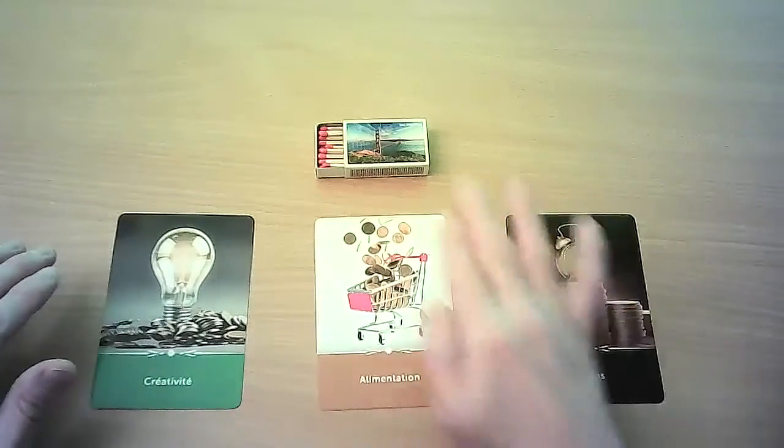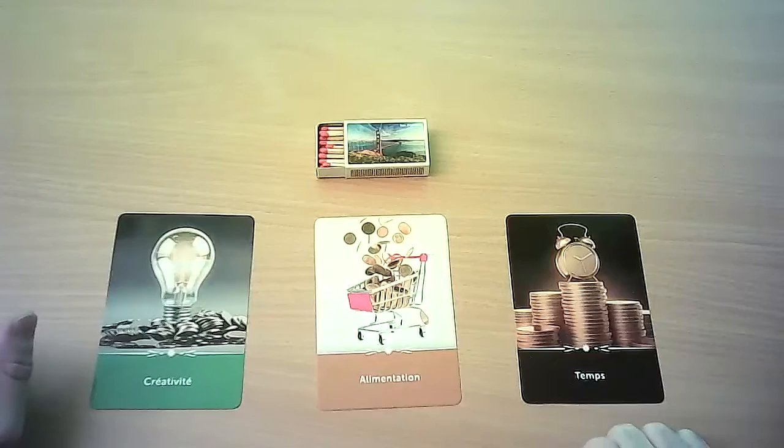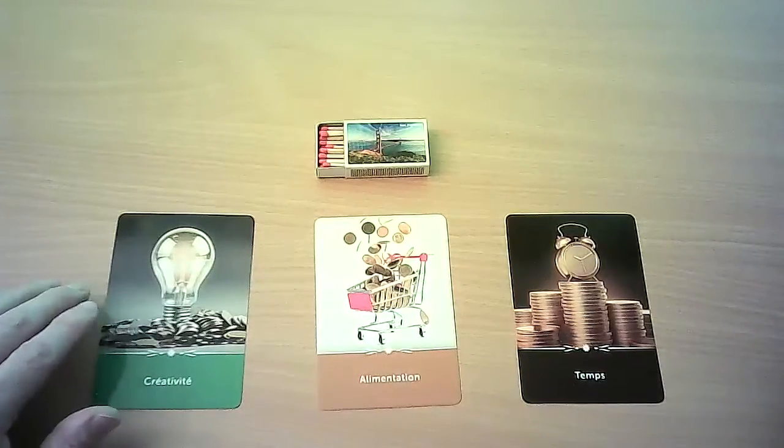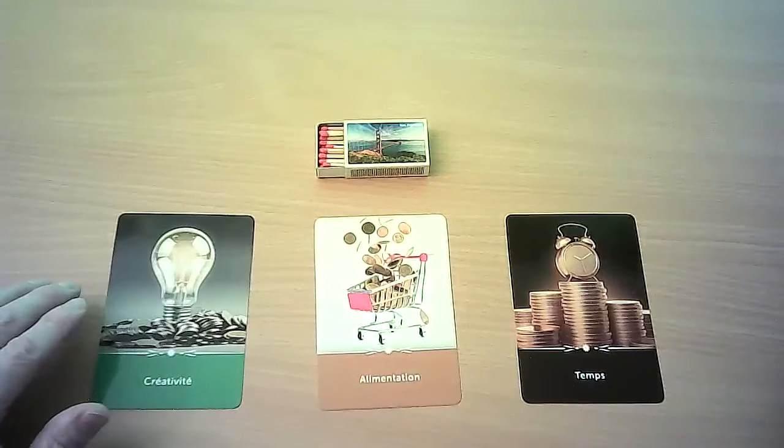Hello, Sagittarius, and welcome to the Matches, or the Fire Group, for your philosophical financial card reading for the month of March. As your first card here, we see the card of creativity. What does this card tell us?